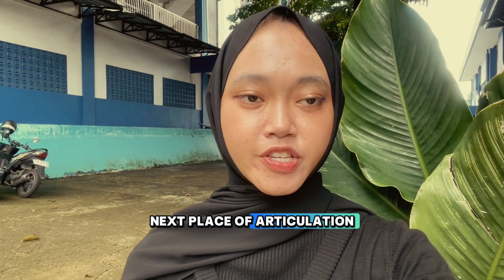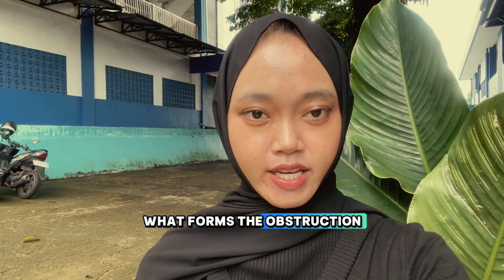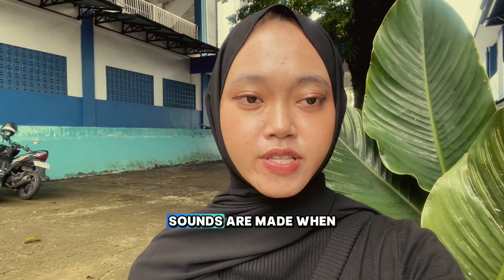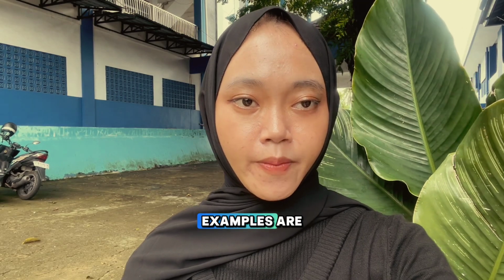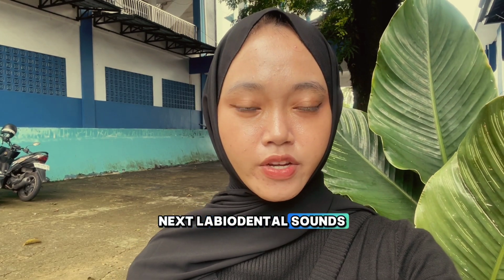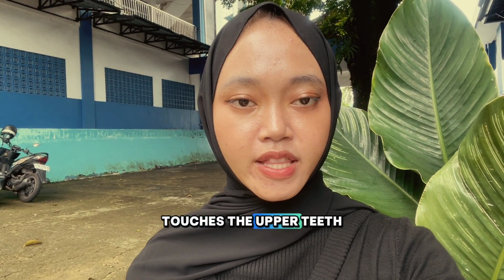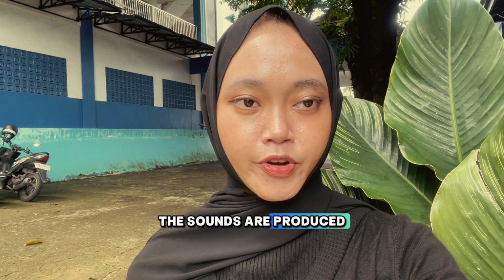Next, place of articulation. What forms the obstruction? First, bilabial sounds. These sounds are made when both lips come together. Examples are b and m. Next, labiodental sounds. Here, the lower lip touches the upper teeth. An example is the sound f. Then, interdental sounds. These sounds are produced by placing the tongue between the teeth, like the th.